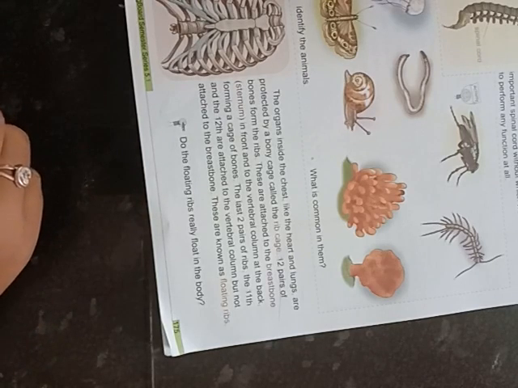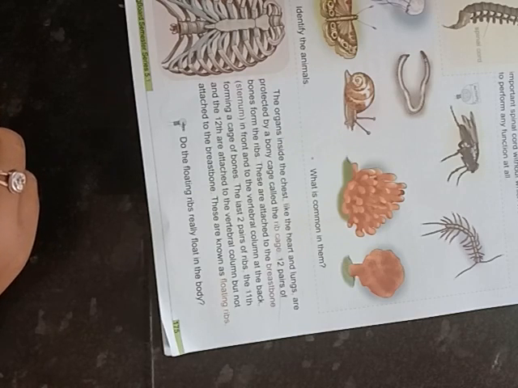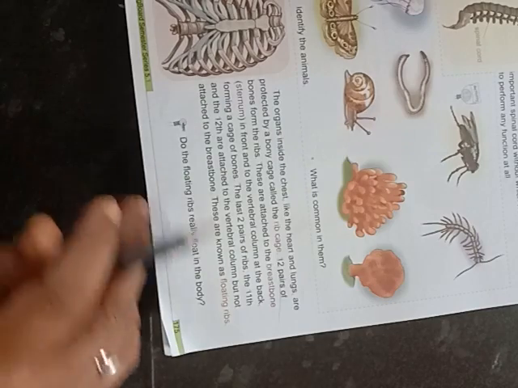They do not float in the body. Their elasticity allows rib cage movement for respiratory activity. Okay, next.